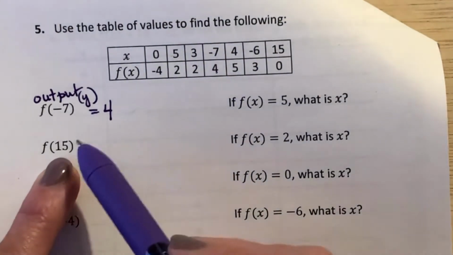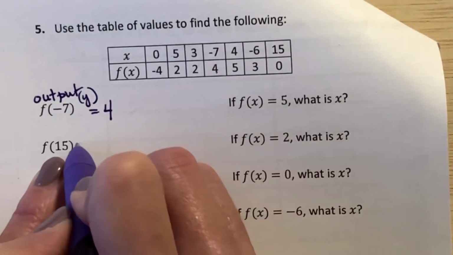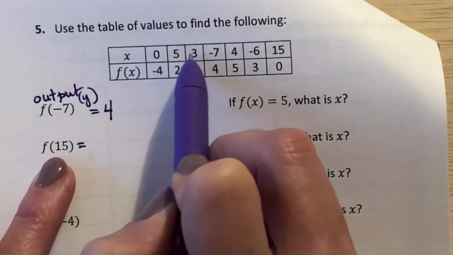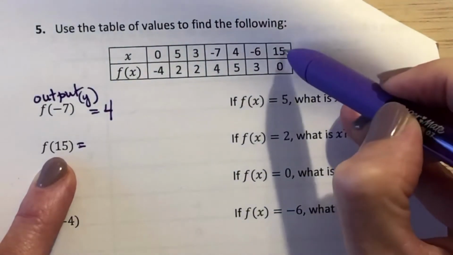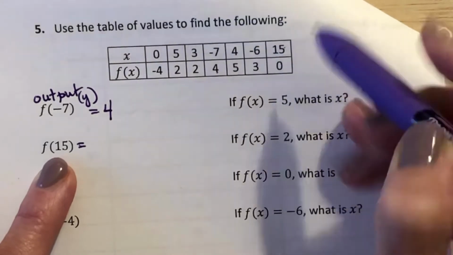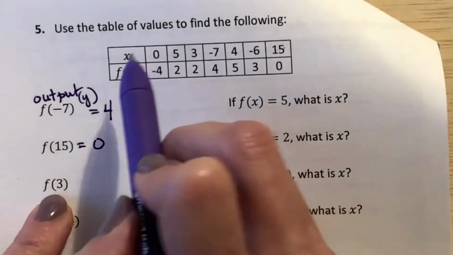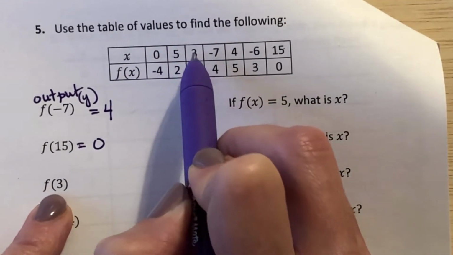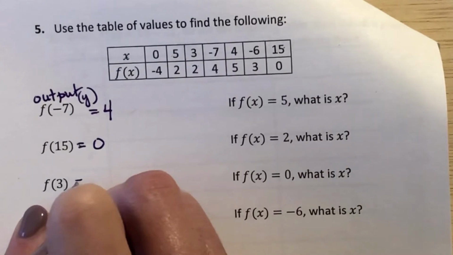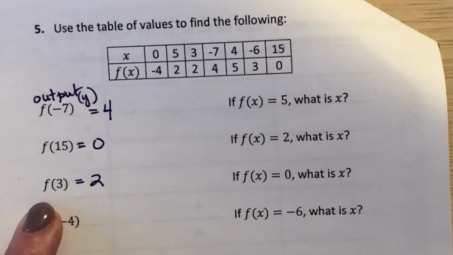What happens when I plug in a 15? So I take a look. When x is 15, out comes a 0. So f of 15 is 0. That's my output. F of 3, when I plug in a 3, out comes a 2. So f of 3 is 2.